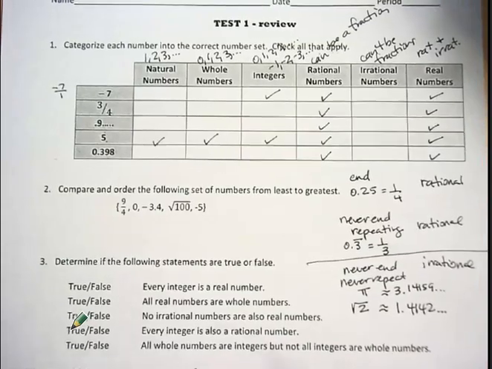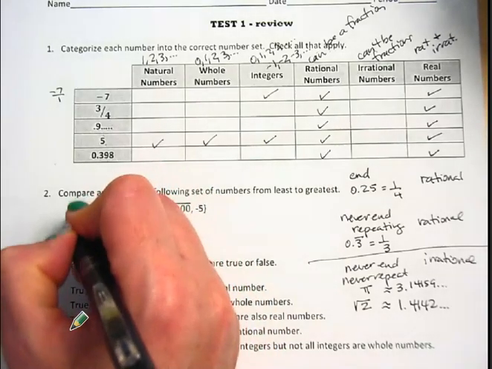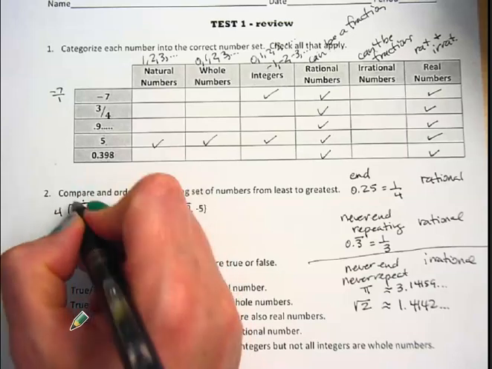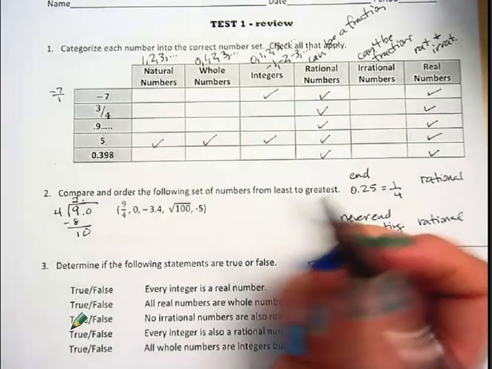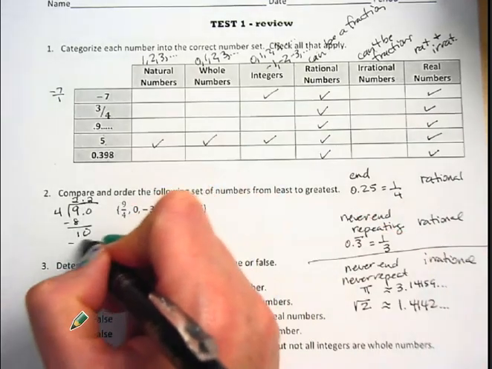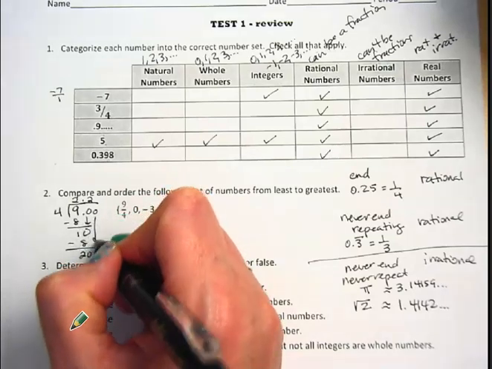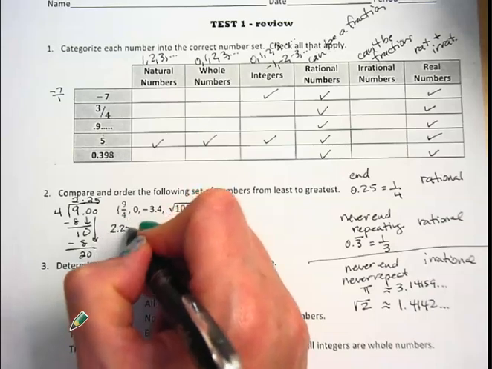So then ordering numbers, remember 9/4, we're going to convert to a decimal. So we'll do a little division here. So that is 2.25.